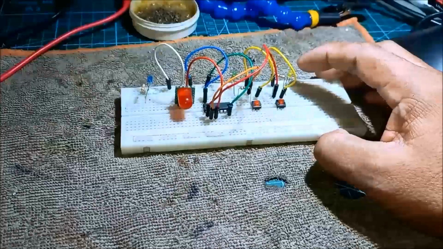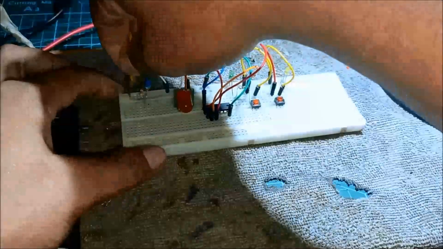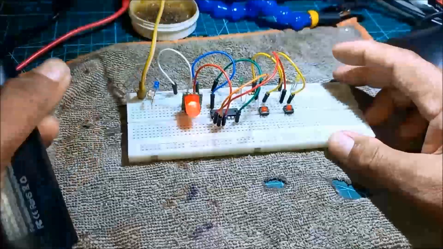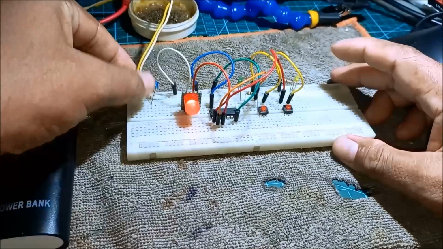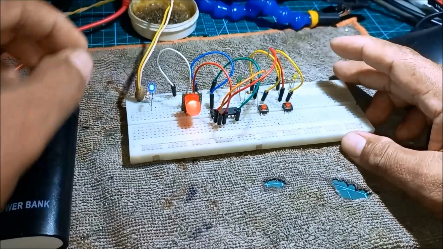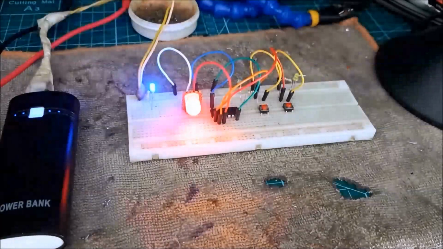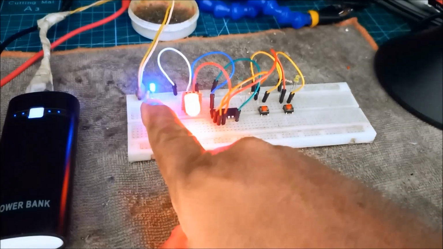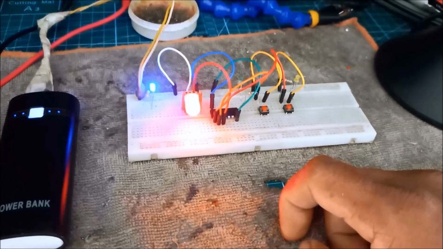Let us connect the supply to know what this circuit is. You can see here our power LED turns on. It means we have the supply.